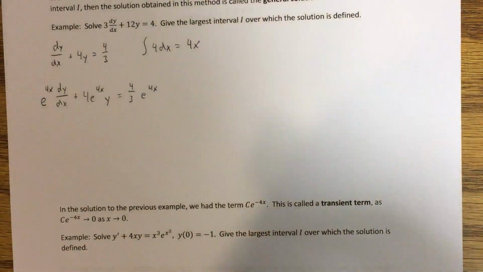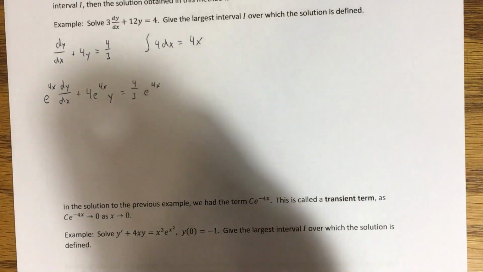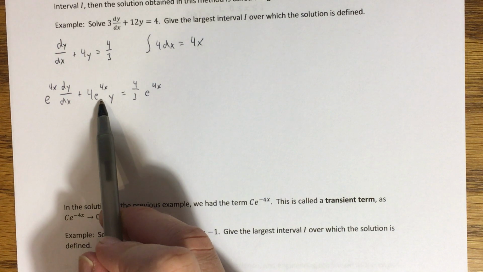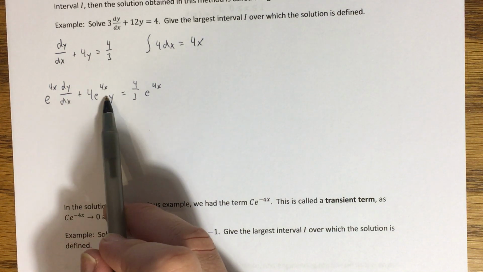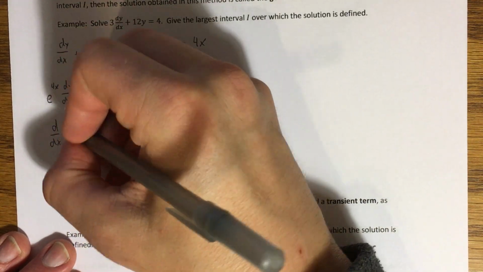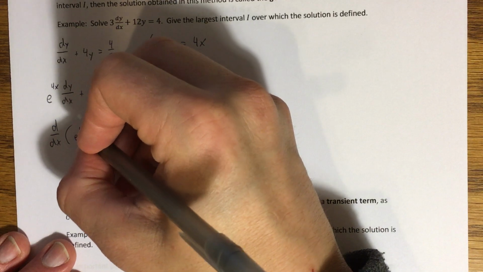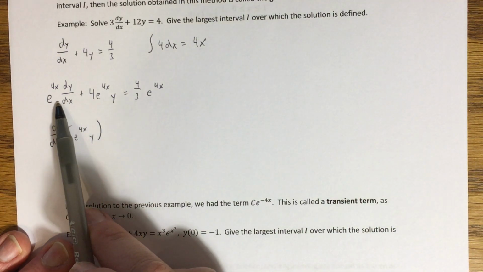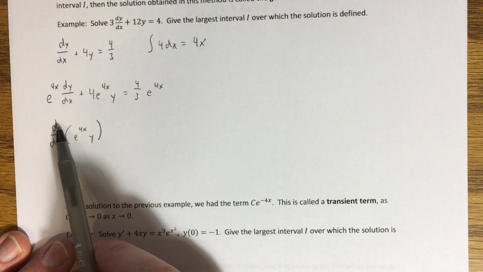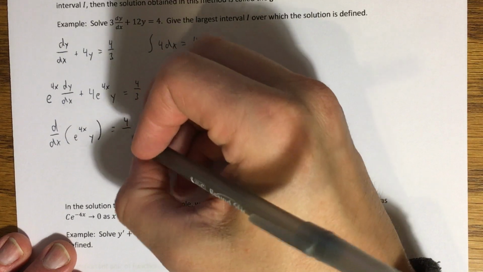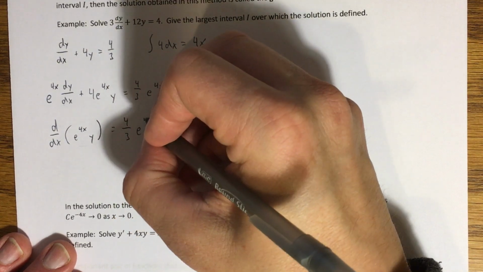Okay, now what was the point of doing that? Well, this left-hand side is now the result of taking the derivative of a product of two functions. This is the result of using the product rule, specifically on the function e to the 4x times y. So I'm using the product rule in reverse to consolidate this down into d dx of this simpler looking function. Nothing's happened to the right-hand side yet, so I get 4/3 e to the 4x.